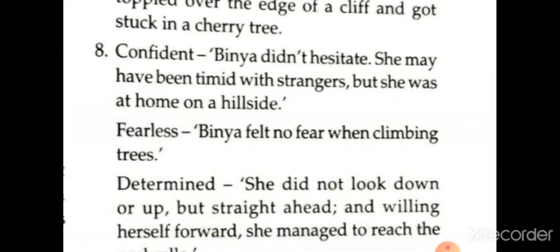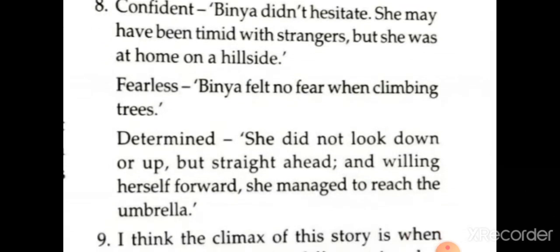Binya felt no fear when she was climbing the trees, and she was determined. Why was she determined? Because she did not think about anything else. She just wanted to take her umbrella without looking at the tough side of the job. She did not look down or up but straight ahead, and willing herself forward, she managed to reach the umbrella.